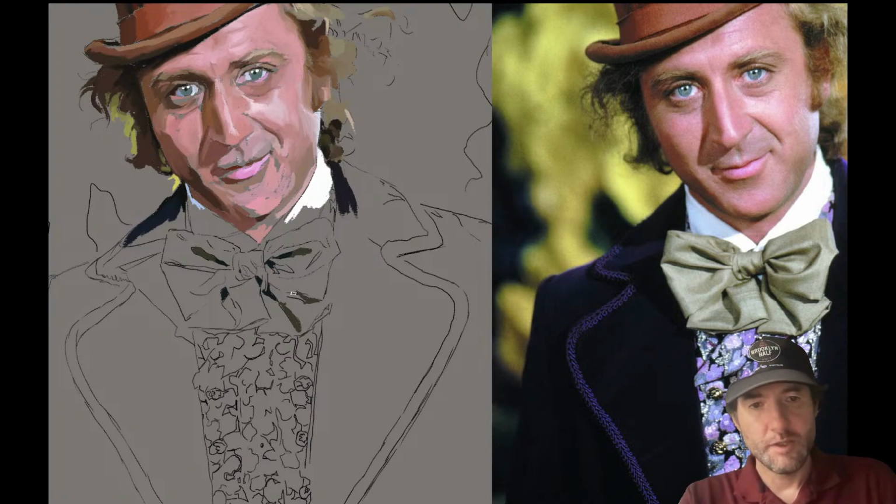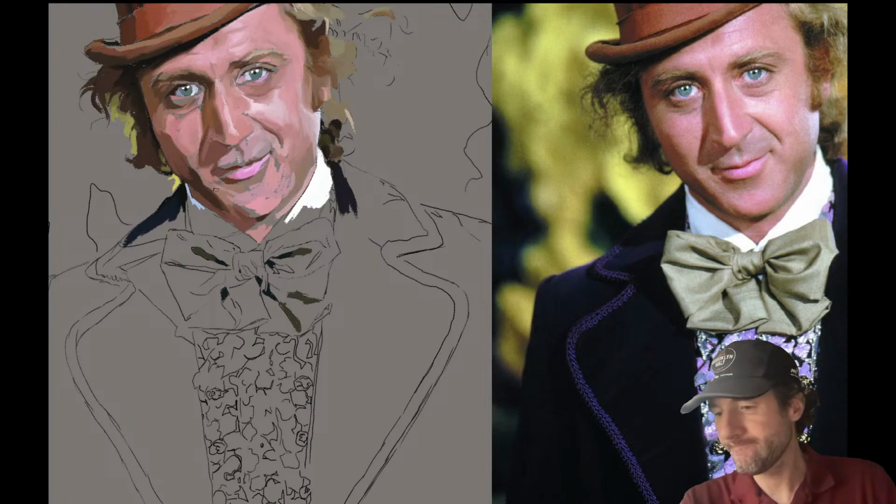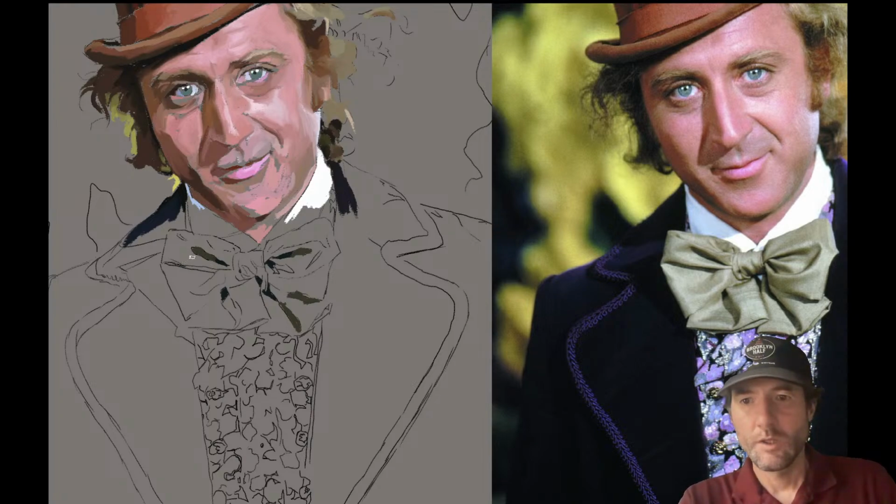But if we start out with a nice solid middle values here.